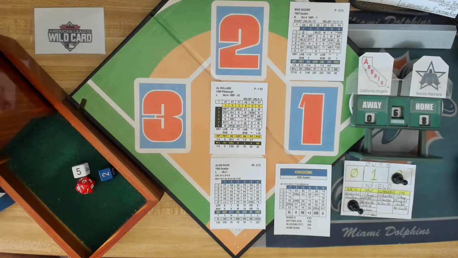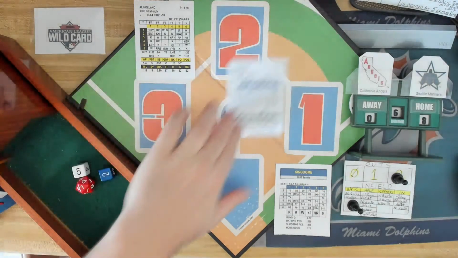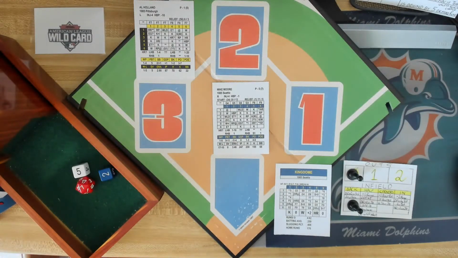For the Mariners, 6 runs on 4 hits and 1 error. What an inning for the Mariners after 6, 8-0. As it looks like the Angels season is going to come to an end. But anything can happen.